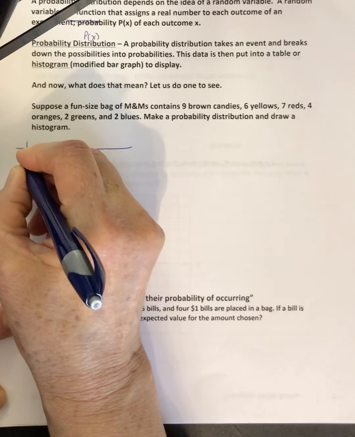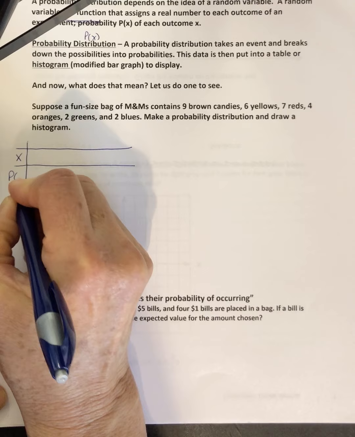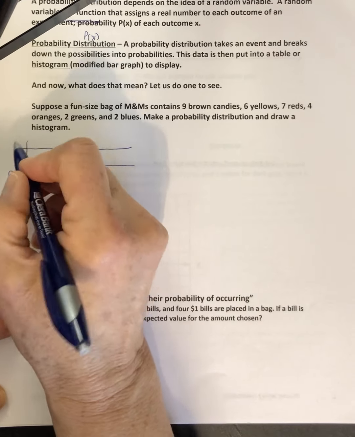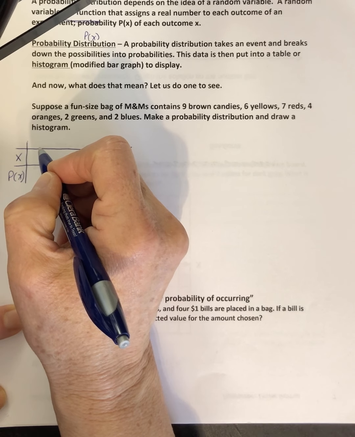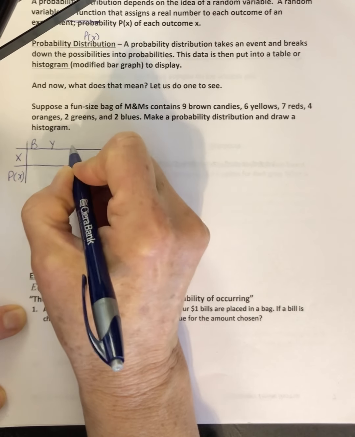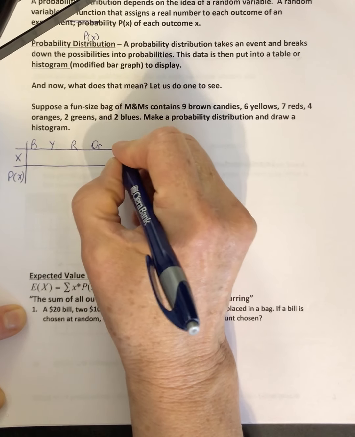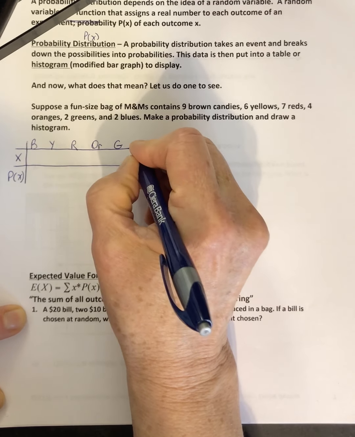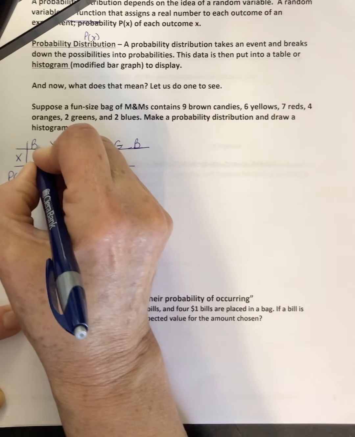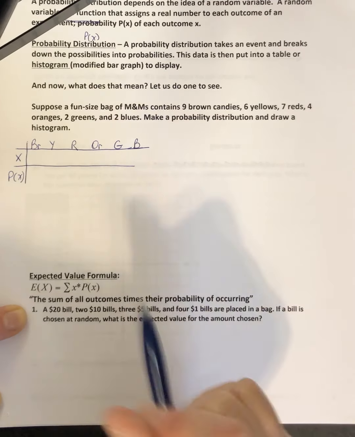All right, so I've got the number of outcomes that each one of these things can happen and the probability of each. So what goes across the top? The thing that goes across the top is the choice. So I'm going to put my blue colors. I'm going to have my yellow, my red. I'm going to put OR for orange so that doesn't look like a 0. I'm going to have green M&Ms, and then we will have blue. And I think we're going to have to call this brown.